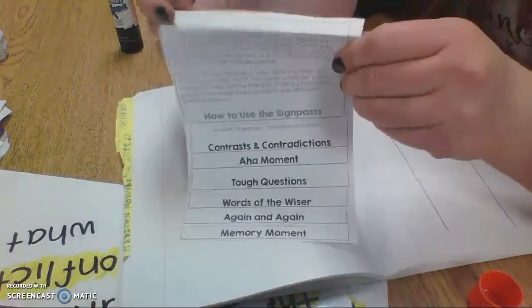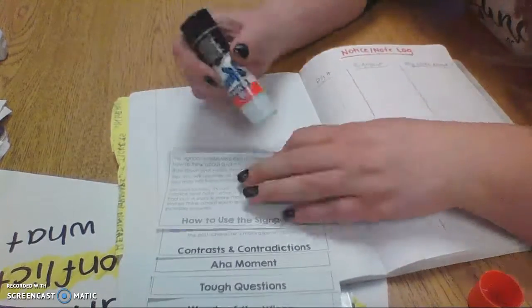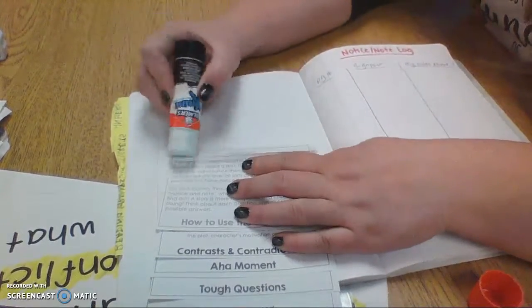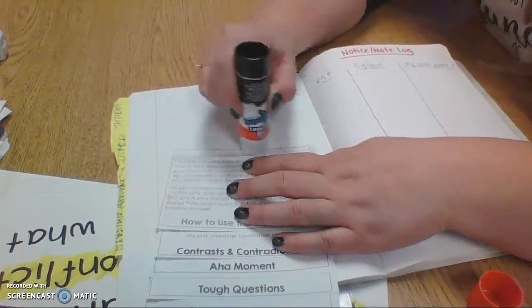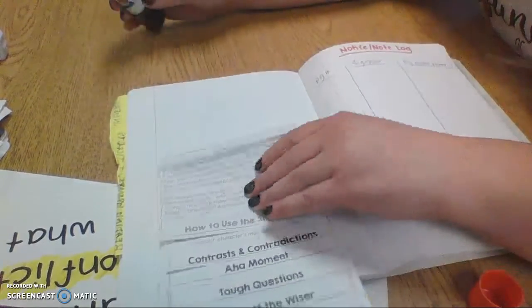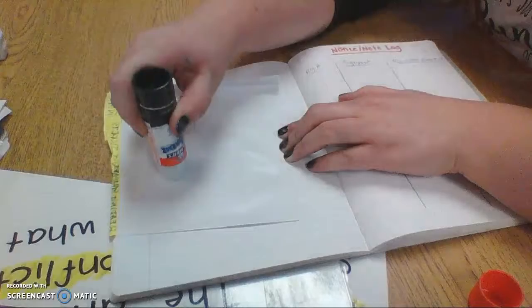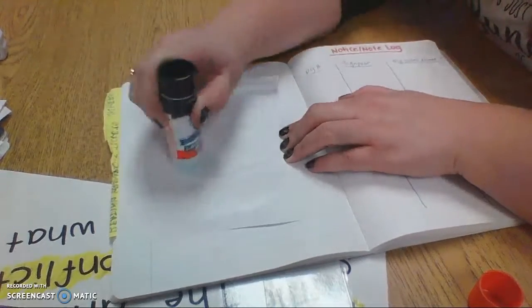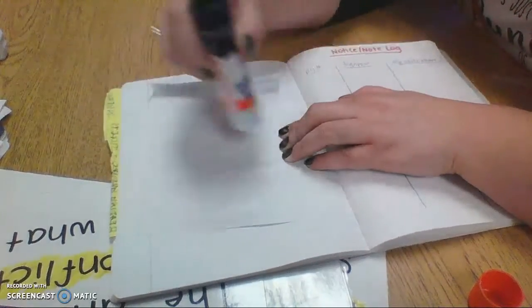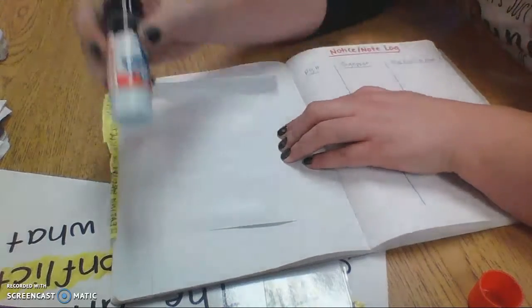And now I'm going to glue this to my notebook. So you can see where it says glue here, this final little spot. I'm going to put on a fair amount here because I really want it to stay. And so I'm going to glue that down. Oh, actually, what I'm going to do is glue the entire back memory moment. So that way it stays in my notebook, and it is a true flip book.